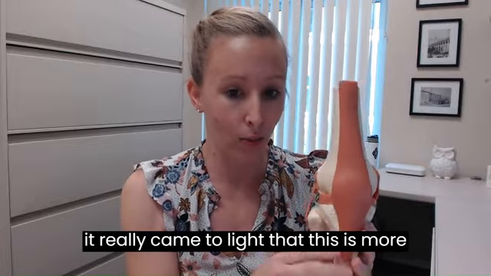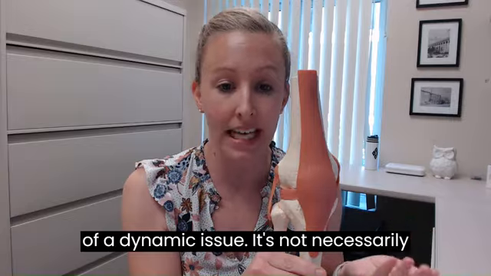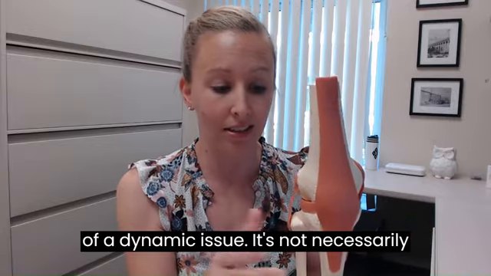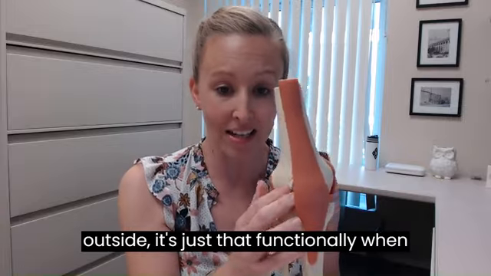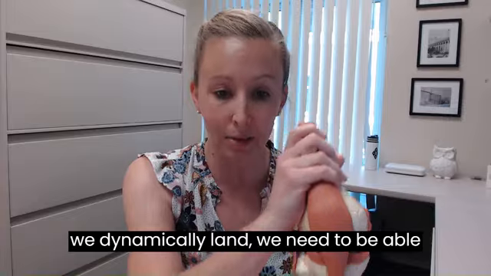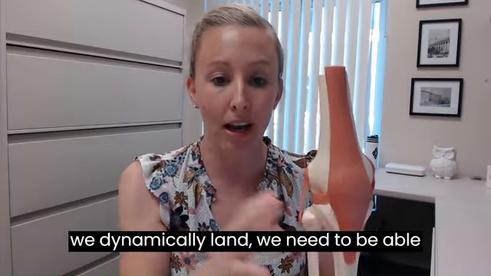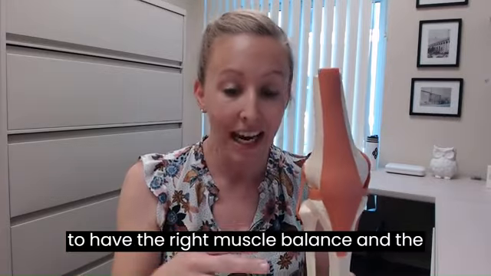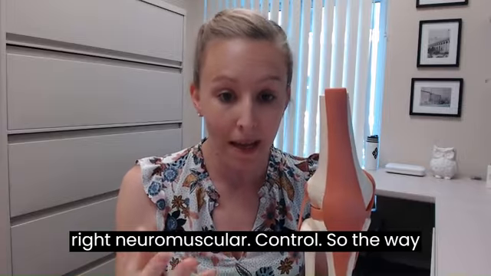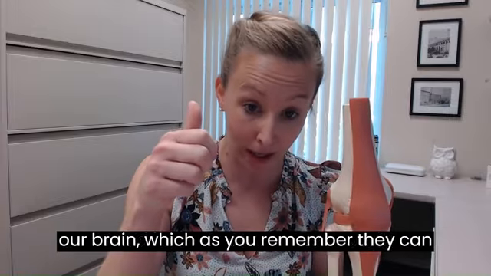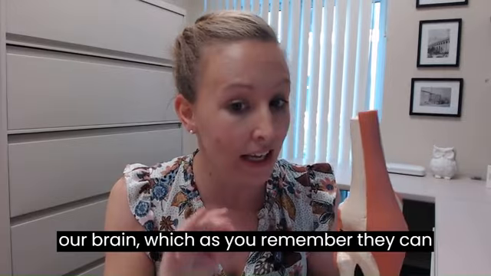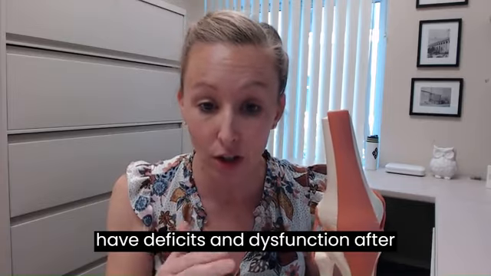So it really came to light that this is more of a dynamic issue. It's not necessarily that the muscle is pulling on it to the outside. It's that functionally, when we dynamically land, we need to have the right muscle balance and the right neuromuscular control. That's the way all those receptors in our muscles, tendons, and ligaments communicate back to our brain, which, as you remember, can have deficits and dysfunction after injury.